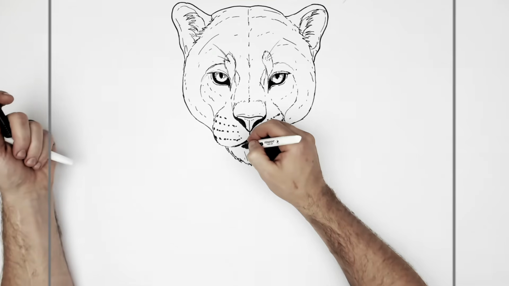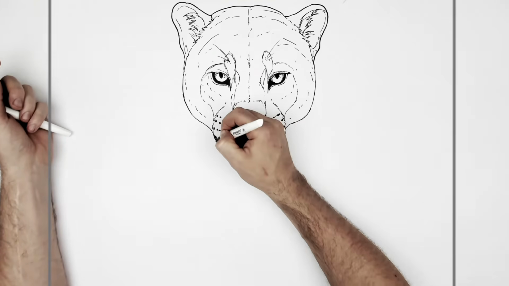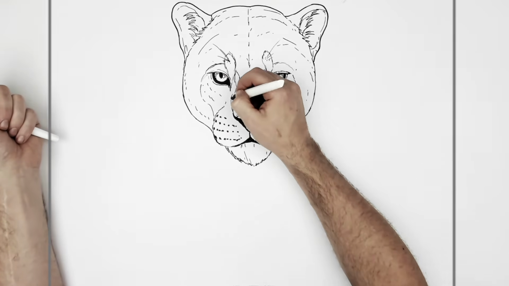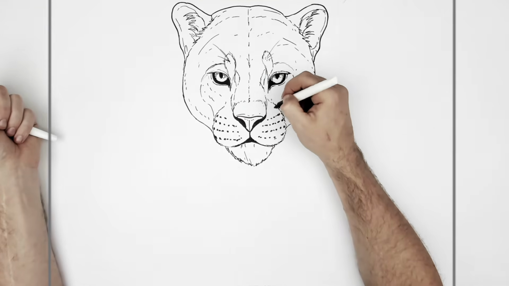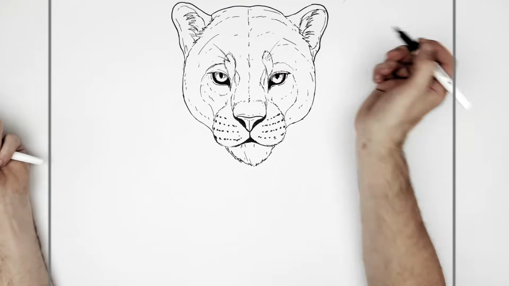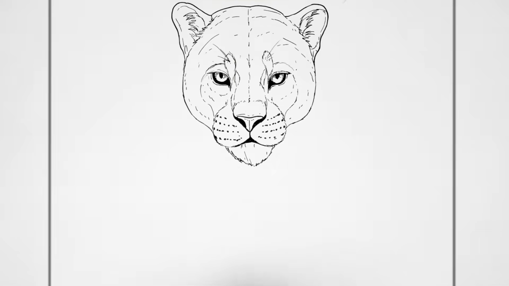And then texture lines on the chin, and I'll do the whiskers last. Sometimes remind me about the whiskers, because sometimes I forget about them. Make sure you remind me now. Right, so that's the head. That's pretty good. Big old panther head.